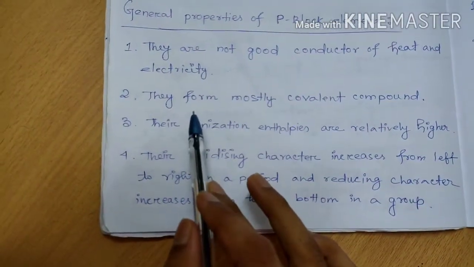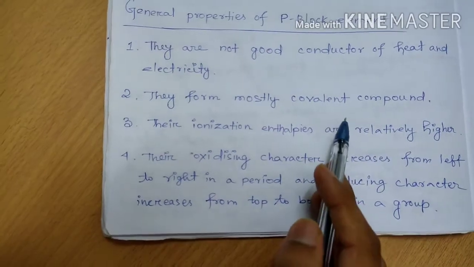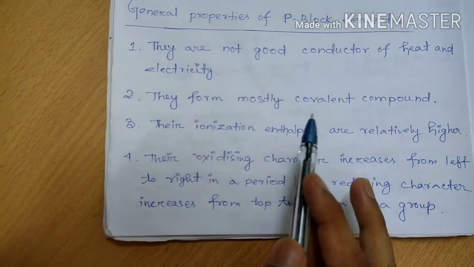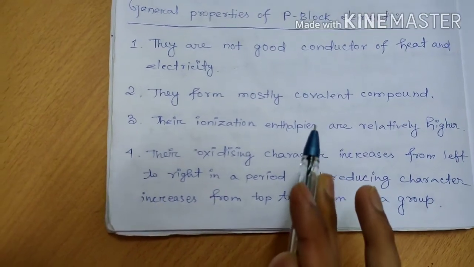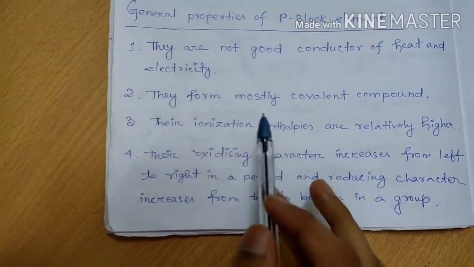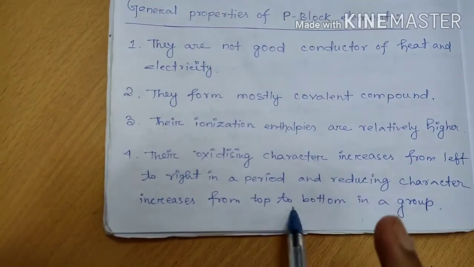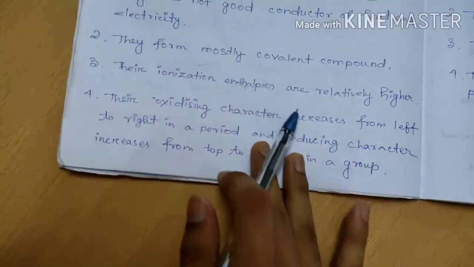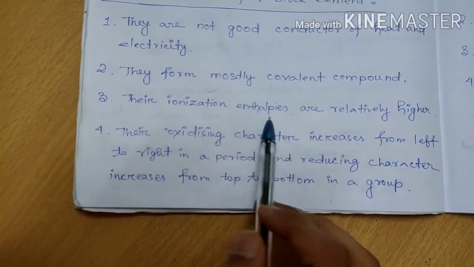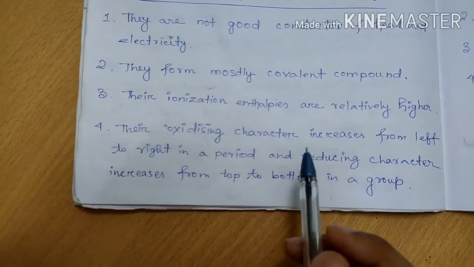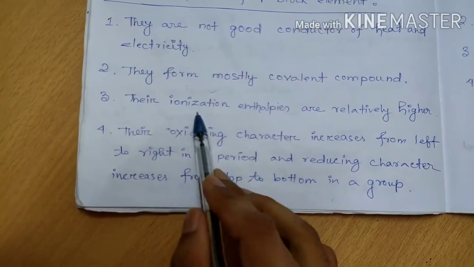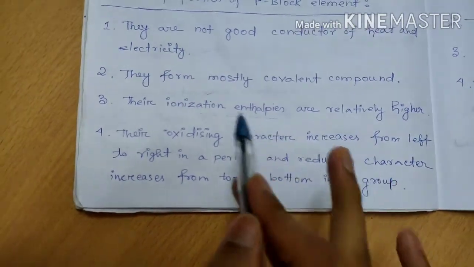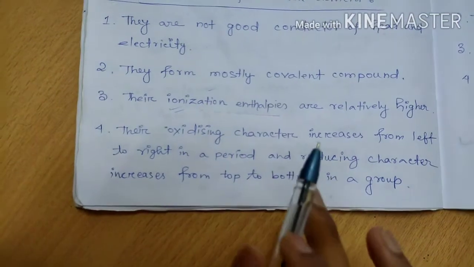Number two property is that they form mostly covalent compounds. That is, the p block elements form covalent compounds only, they do not form ionic compounds, and they form covalent compounds by sharing electrons. Number 3 property is that their ionization enthalpies are relatively higher, that is their ionization energy is higher than s block elements.